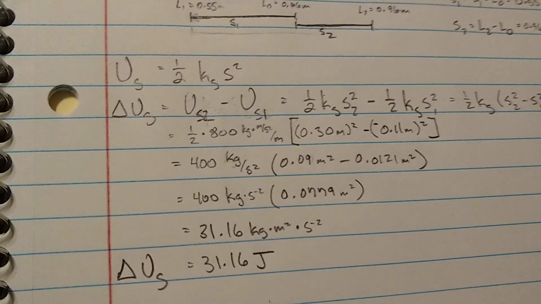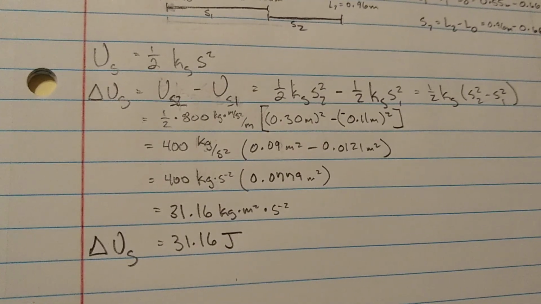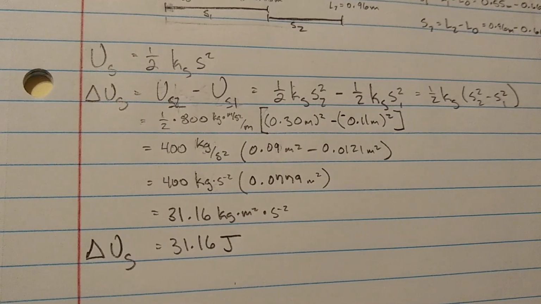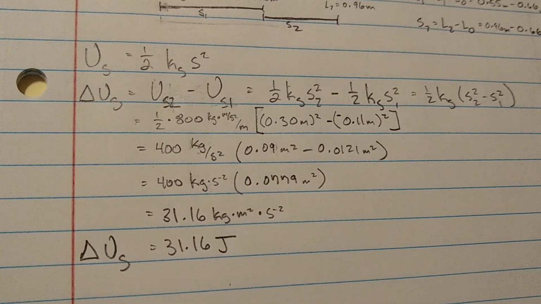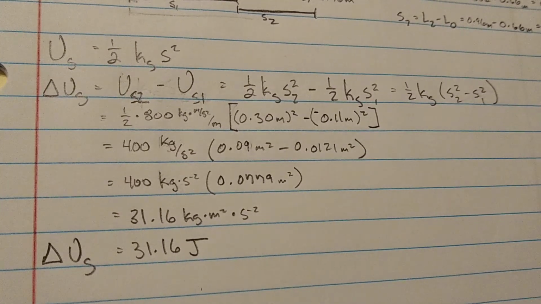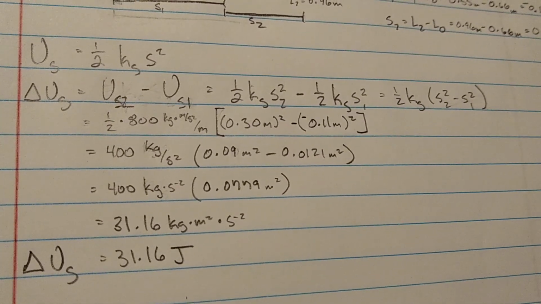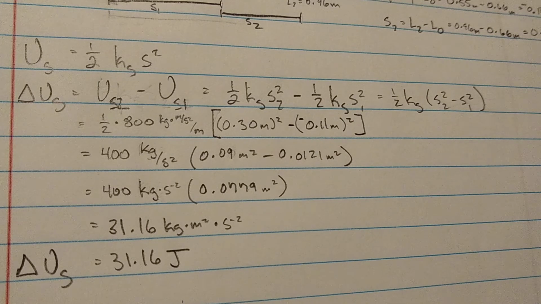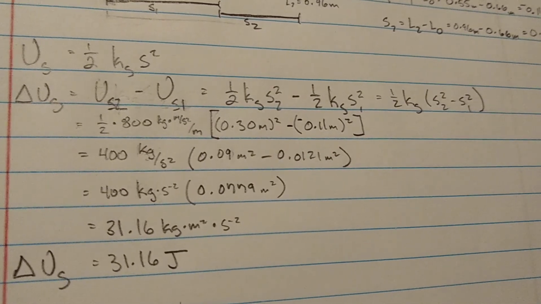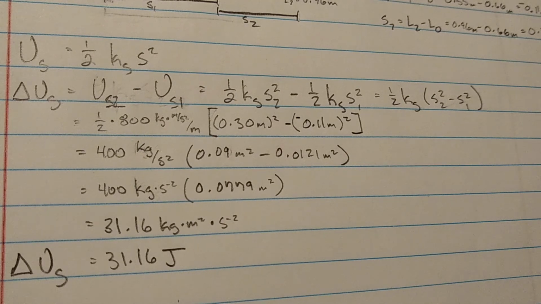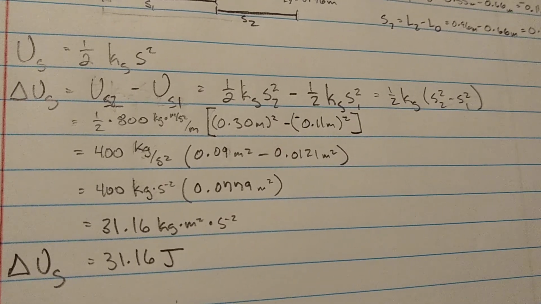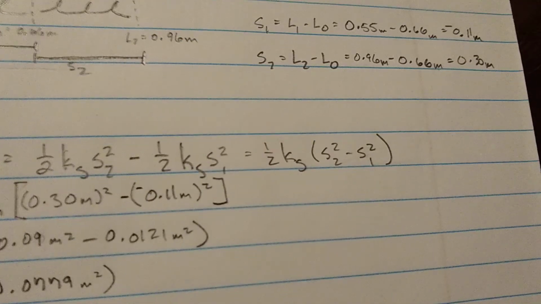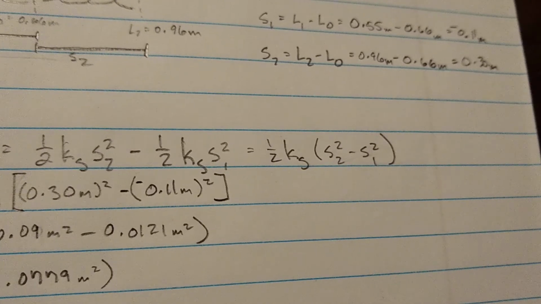Okay, I'm sorry. It's the final, or the stretched, potential energy minus the compressed potential energy, and that's 1/2 Ks S2 squared, which is the stretched, minus the potential energy 1/2 Ks S1 squared, which is the compression.